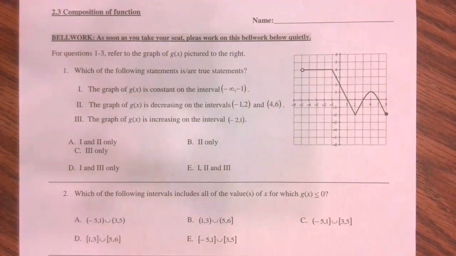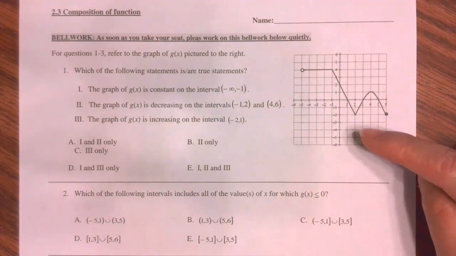Hello everyone, today we're going to do composition of functions for pre-calc class. Let's start with the Bellwork. It looks like the first three problems refer to this graph on your right, the g of x.